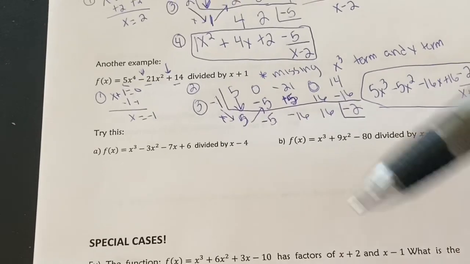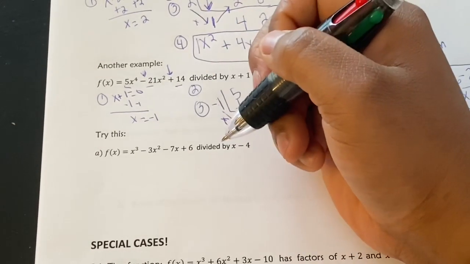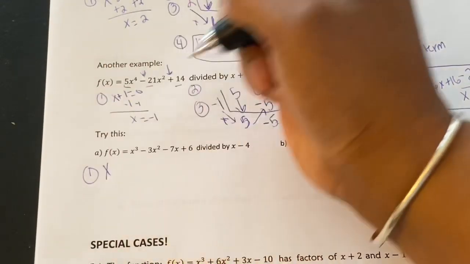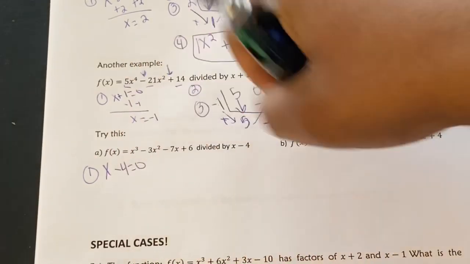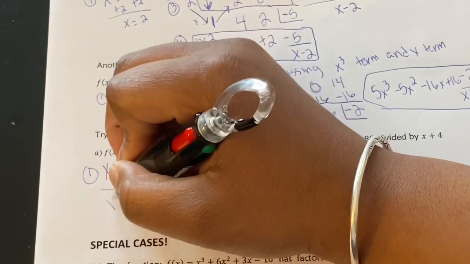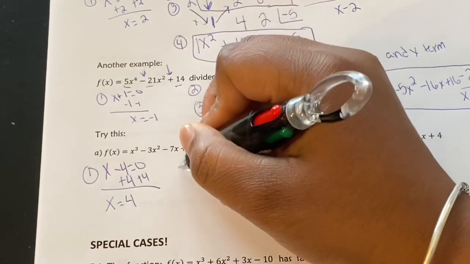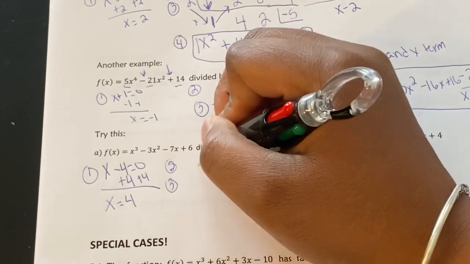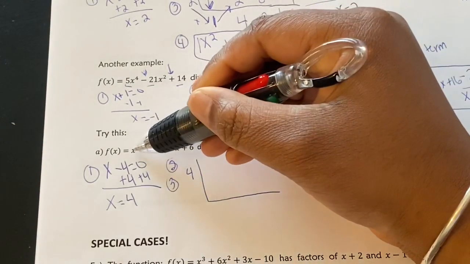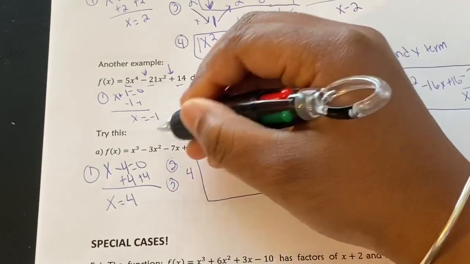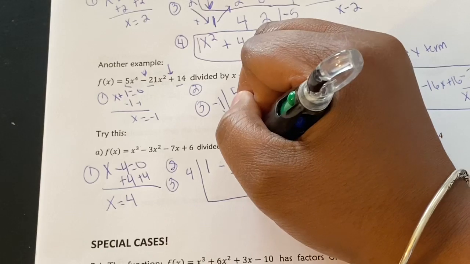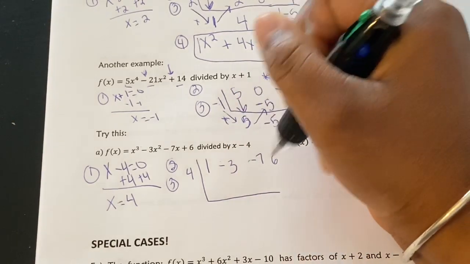Okay. So hopefully you were able to do them on your own. I'm just going to do them quickly here just so you can see if you got the correct answers. Step 1, make your linear function or whatever you're dividing by equal to 0. Solve for x. Step 2 and 3, put that 0 on the outside of your L. Put the coefficients on the top, making sure that if any is missing, you're replacing it. So you have 1, -3, -7, and 6. Nothing to replace for this one.